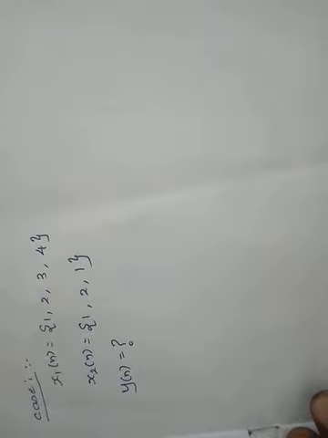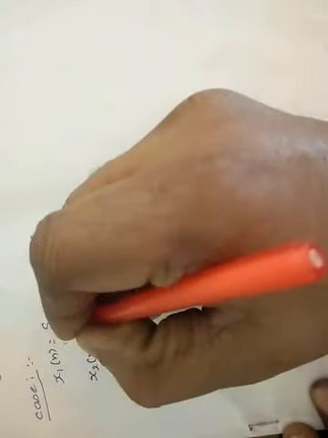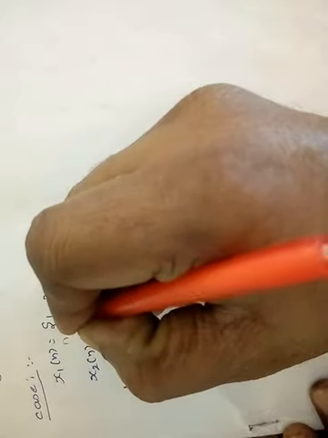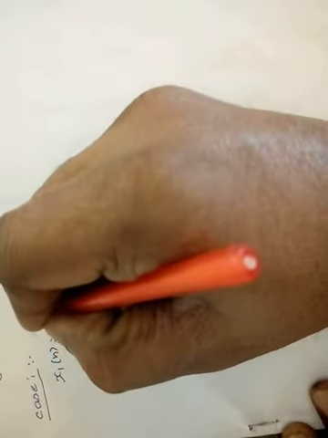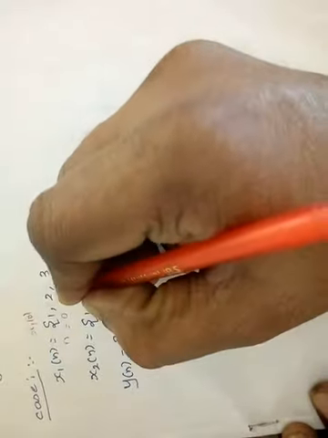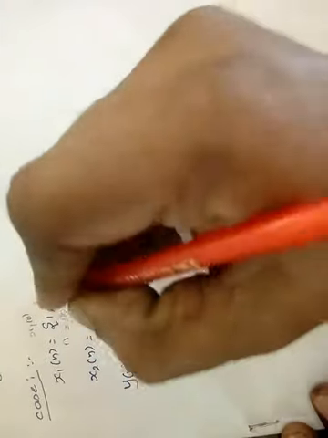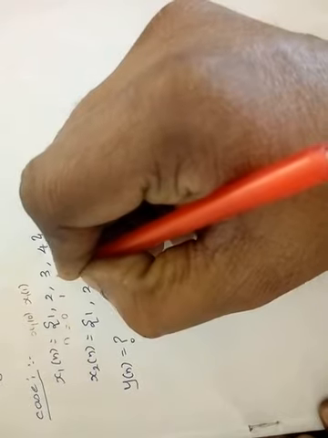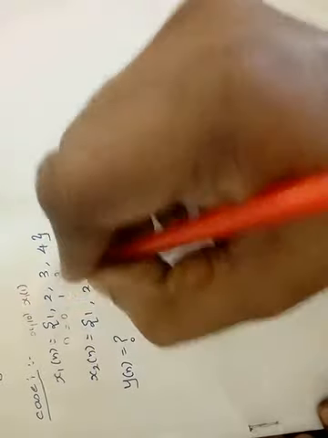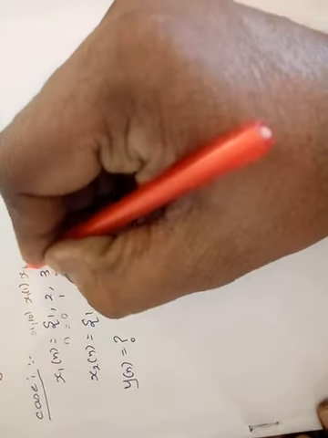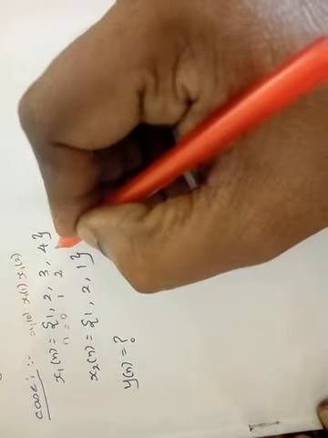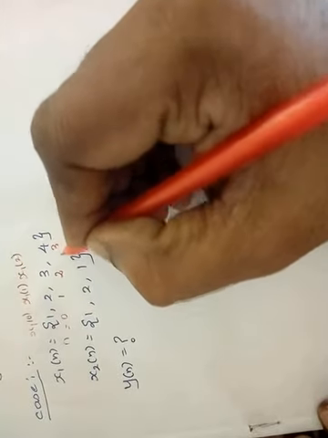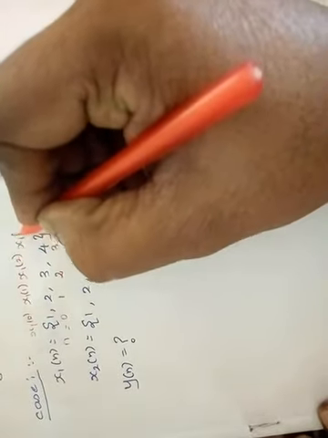So here the index n is equal to 0, therefore x1 of 0 is equal to 1, and for index 1, x1 of 1 equal to 2, for n equal to 2, x1 of 2 equal to 3, for n equal to 3, x1 of 3 equal to 4.